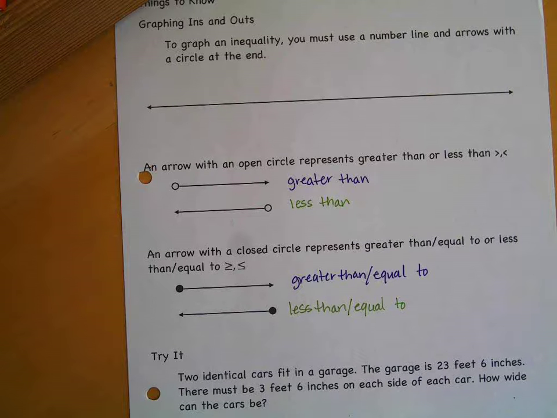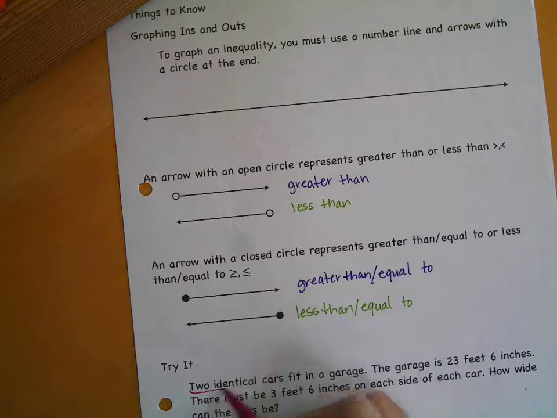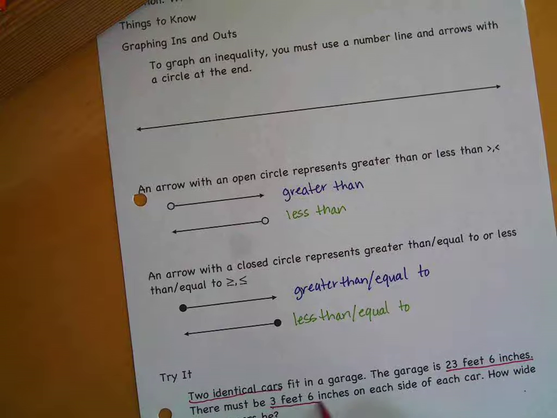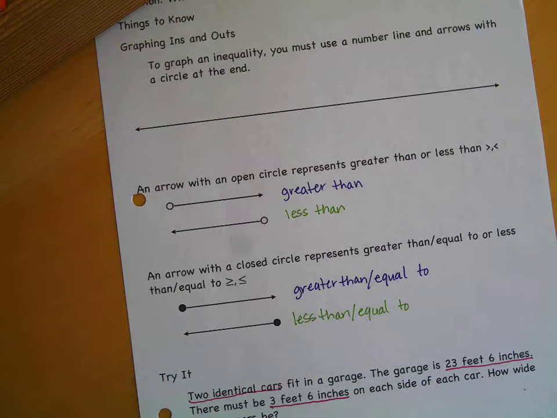So two identical cars fit in a garage, and the garage is 23 feet 6 inches. There must be 3 feet 6 inches on each side of the car. How wide can the cars be? We need two cars that are exactly the same size. The garage is 23 feet 6 inches wide. There must be 3 feet 6 inches on each side of the car. So on the left side of this car, the right side of this car, the left side of this car, the right side of this car. And then it says, how wide can the cars be?